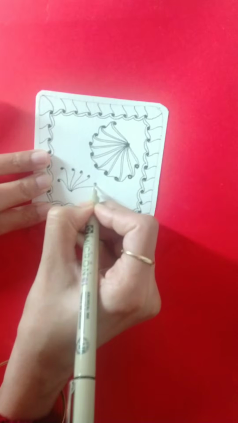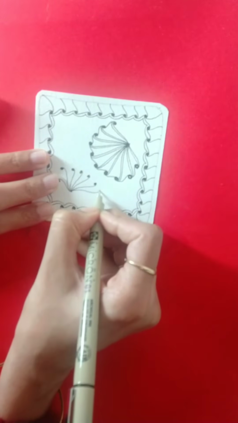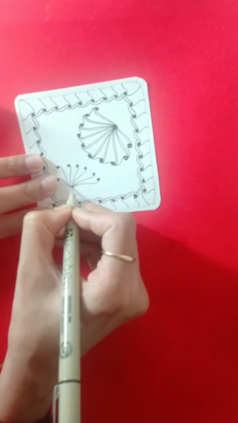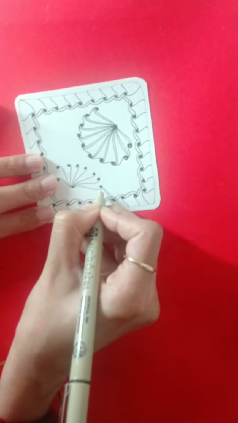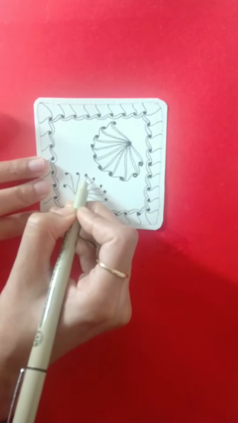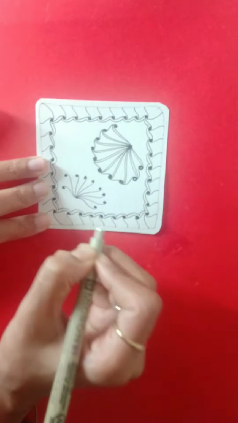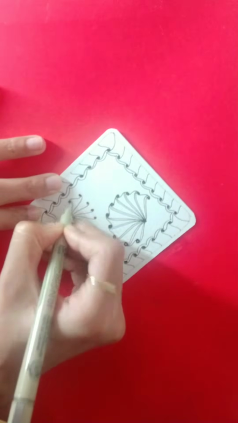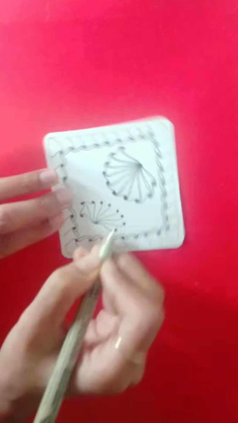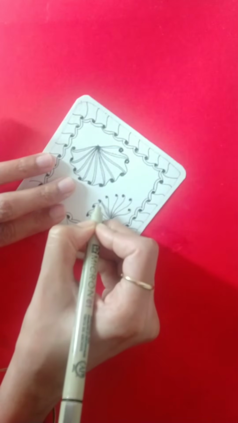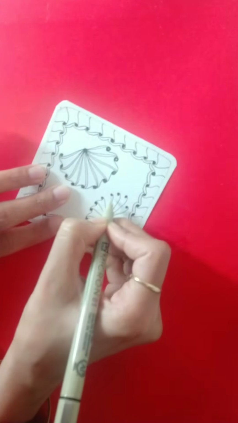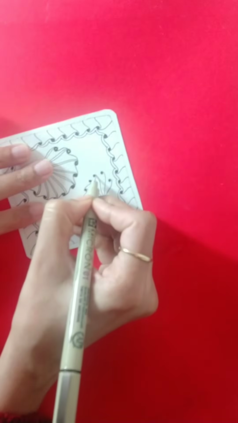Just note one thing, that all the orbs are in one direction, right? That is, they are on the left side of the line. Only then will you get that look. Again, joining the orbs, right?